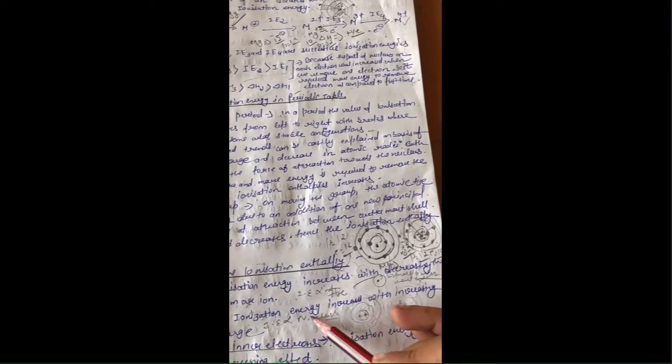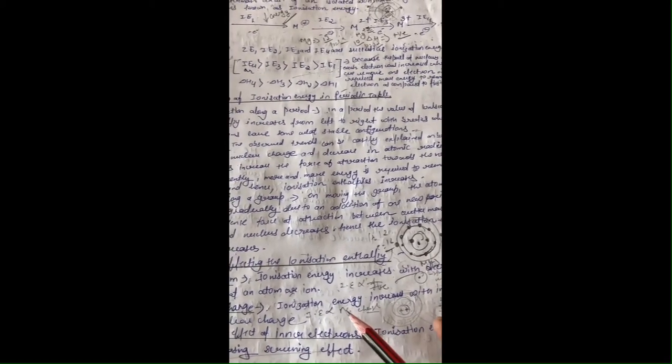So that's why here I have written that ionization energy increases with increasing nuclear charge. The more positive charge present in the nucleus of any atom, the more strongly it is going to hold the lesser number of electrons. Clear? So ionization enthalpy is directly related to the nuclear charge. And next is the screening effect of the inner electrons. I have explained earlier what the screening effect is.